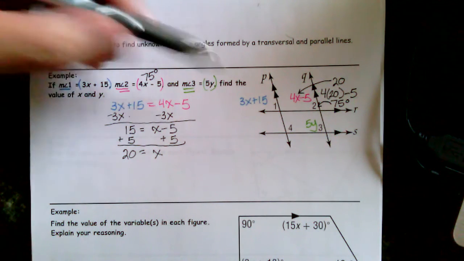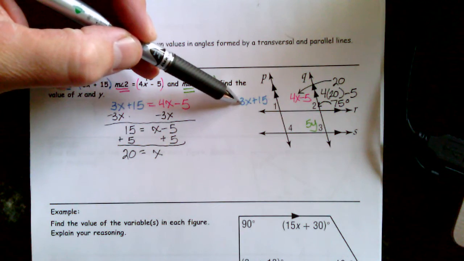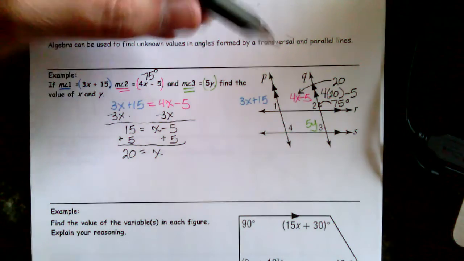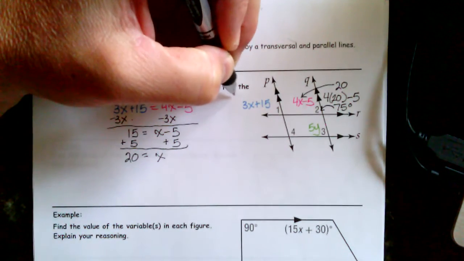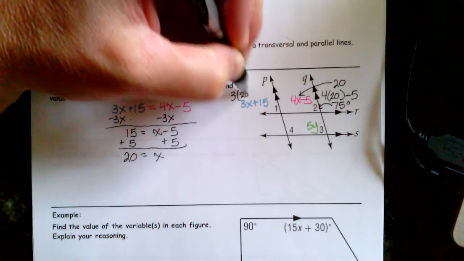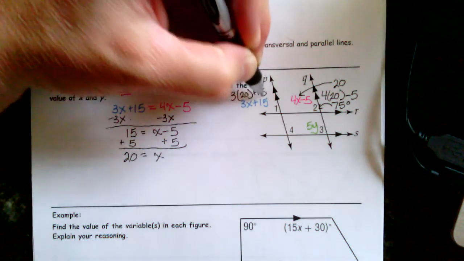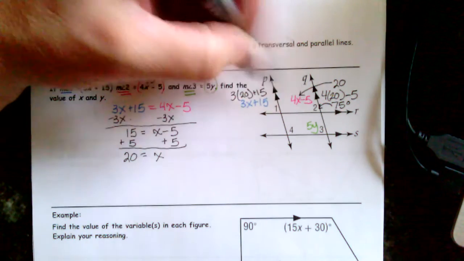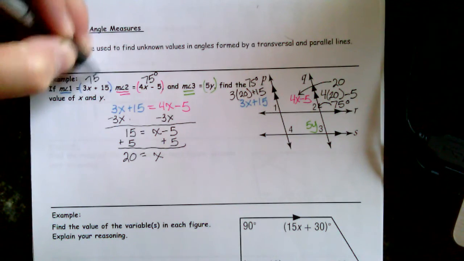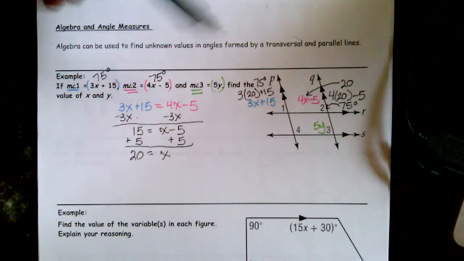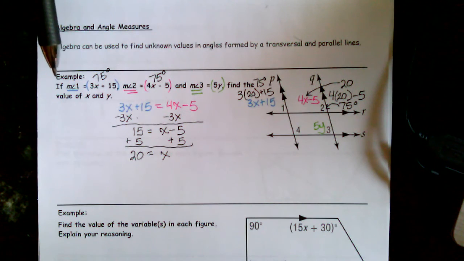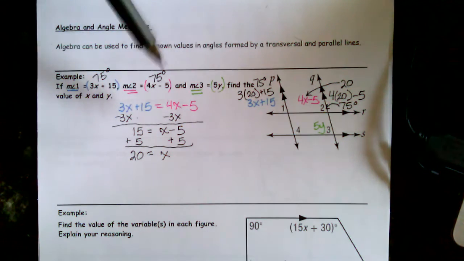And I can check that with this one right here. If I know those two angles are equal, then 3 times 20 plus 15 would need to equal the same as angle 2, which is 75, and it does. So the geometry lines up, meaning the properties of the shape match the algebra, which is the expressions in there.